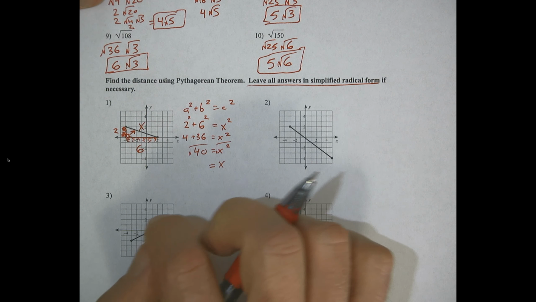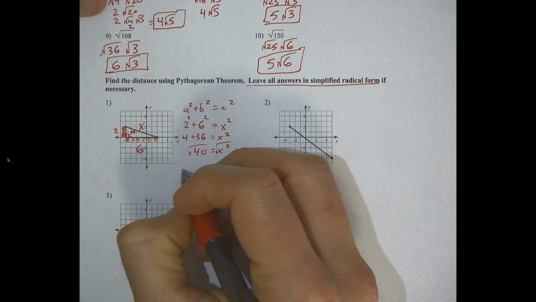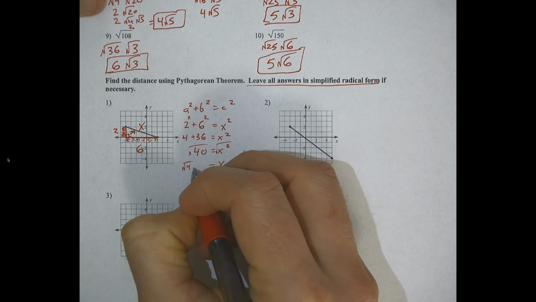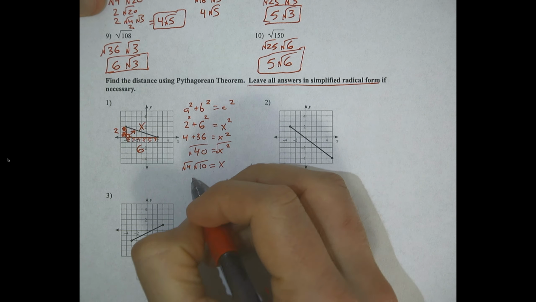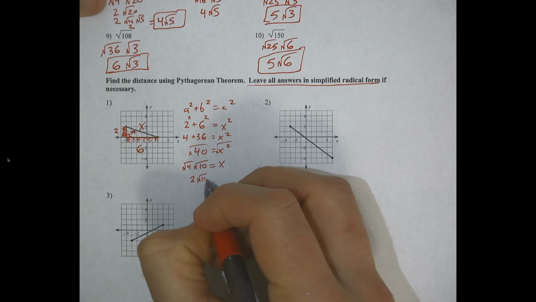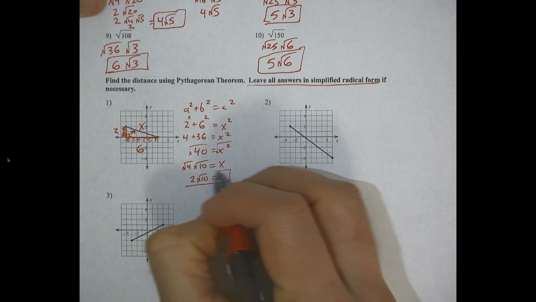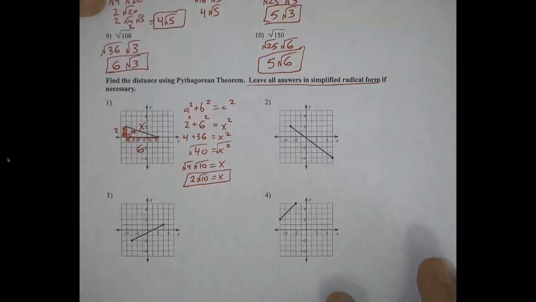So we need to split 40 into some pieces. We should see that 4 is going to go into it. So square root of 4, square root of 10, square root of 4 is 2. So my final answer is 2 radical 10. That is a good answer in simplified radical form.